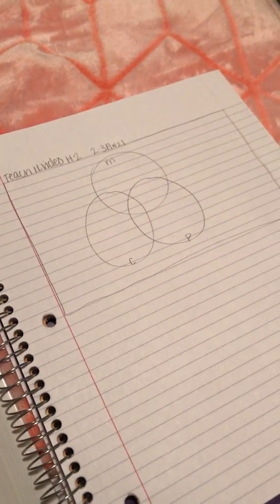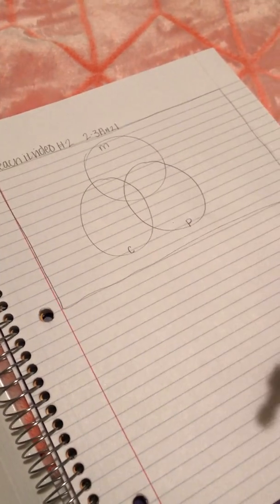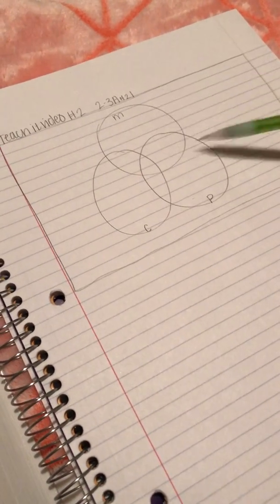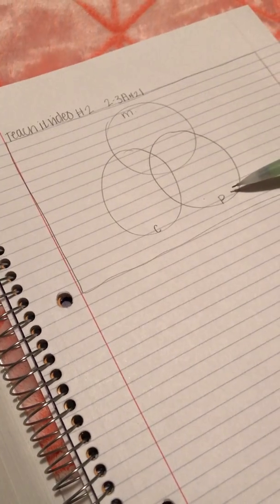I will be doing my second Teach It video over 2-3A number 21. So we have a problem with a Venn diagram, and we start off making our Venn diagram, this being math, this being chemistry, and this being physics.